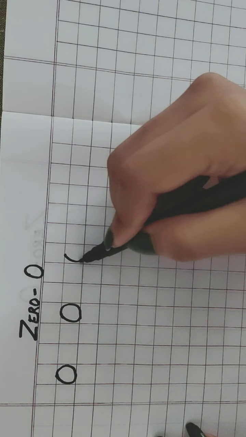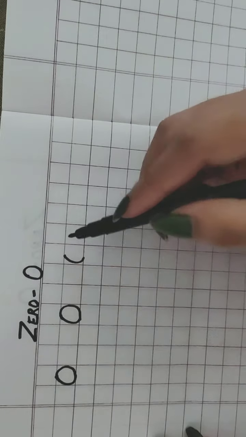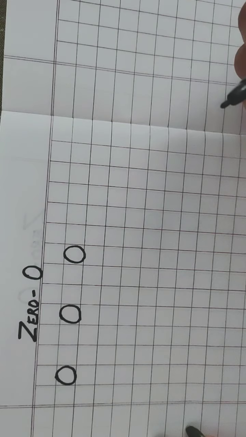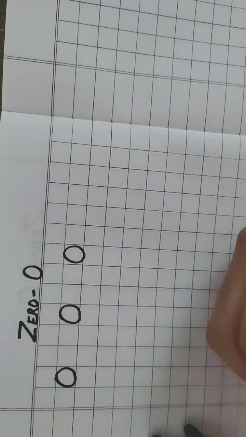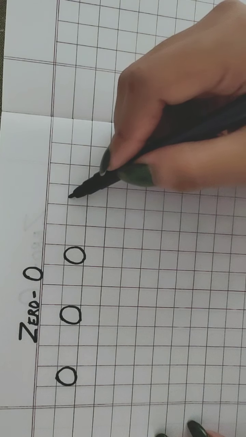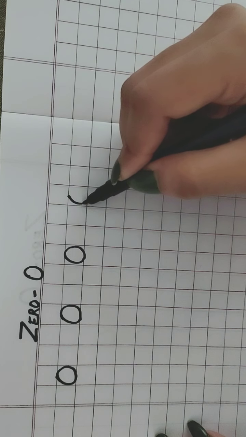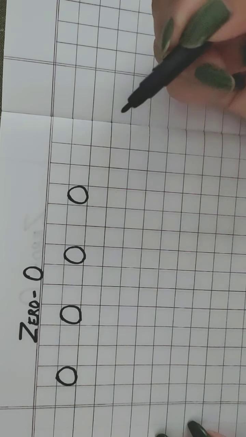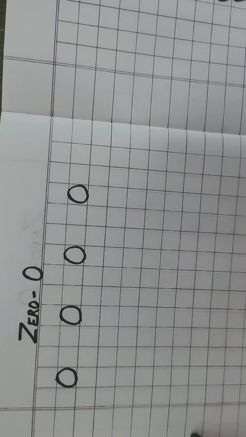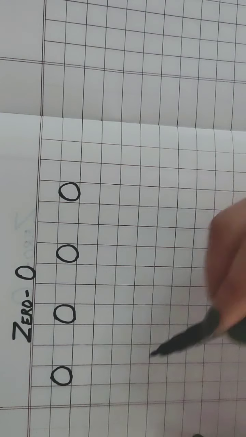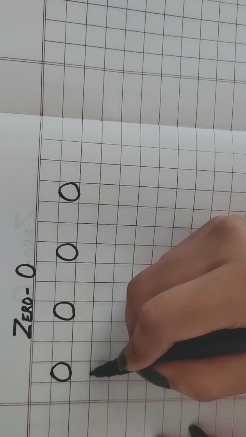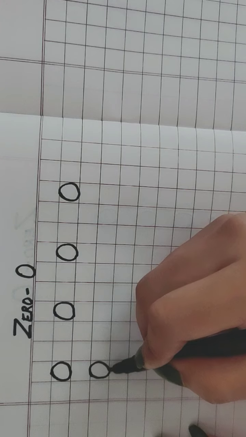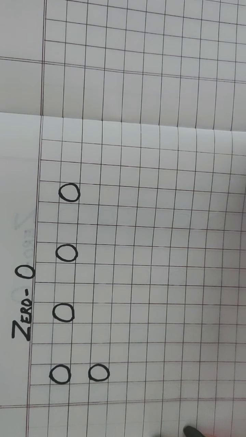Half curve. See? Now another half curve. What number is this? This is zero. Very good. Again, half curve. Another half curve. What number is this? Zero. Very good. Again, half curve. Another half curve. This is zero.